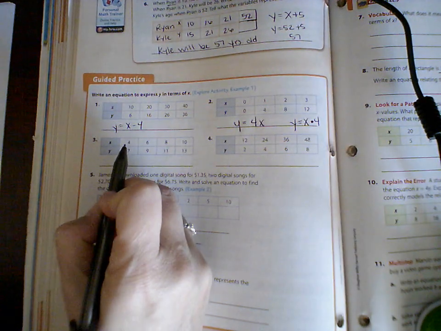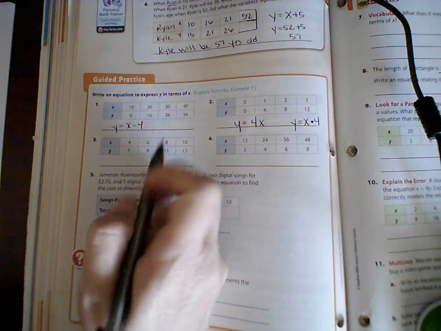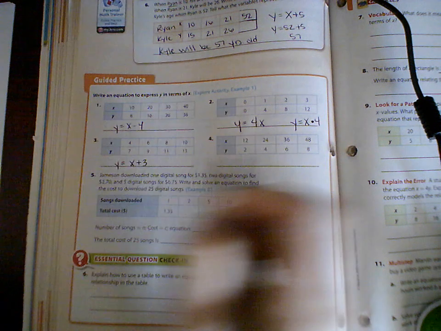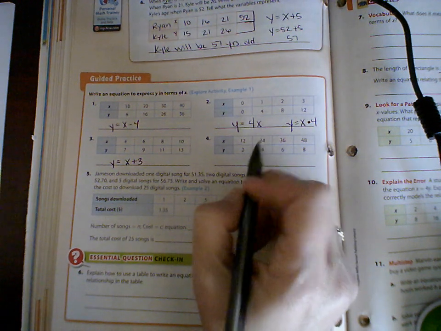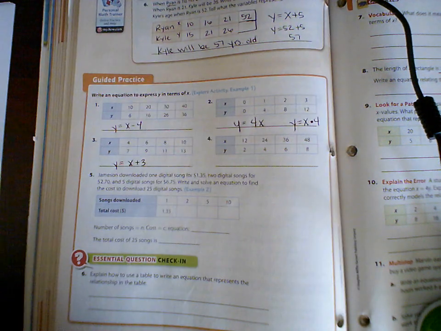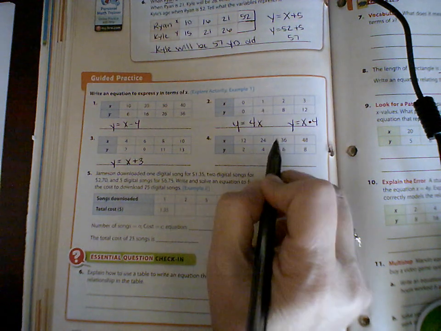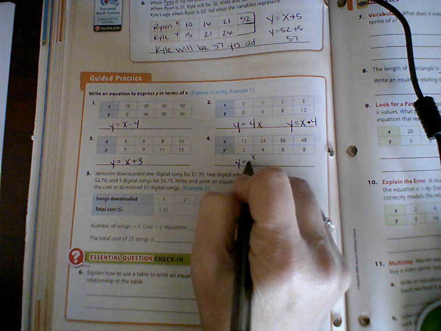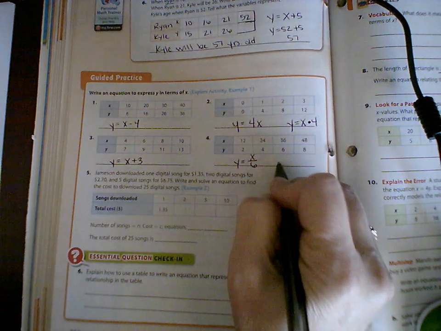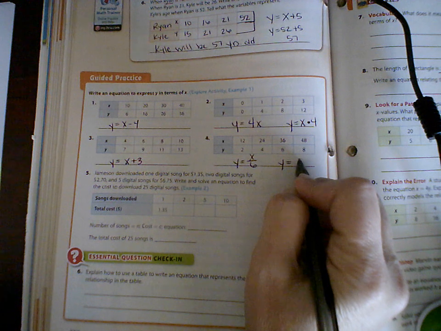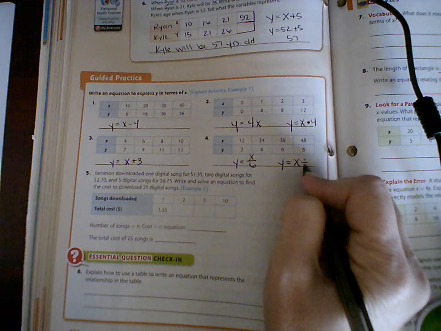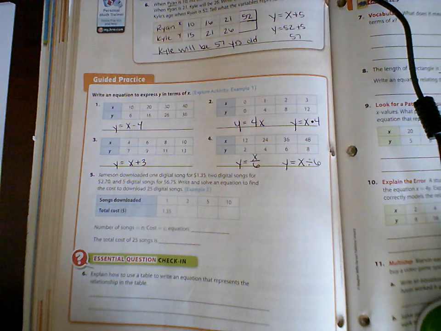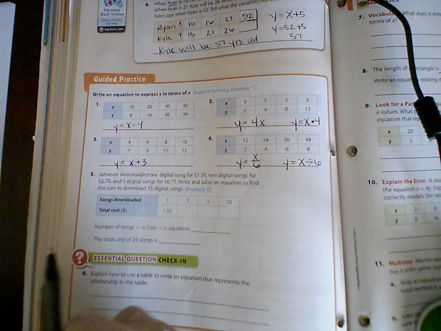Number 3, 4 to 7, 6 to 9, 8 to 3. This is going to be y equals x plus 3. And number 4, you're going down from a big number to something small. So what am I subtracting? Am I dividing? This one's going to be y equals x divided by 6. It can't be 6 divided by x. That would be wrong. So you have to make sure you have the order part correct here.